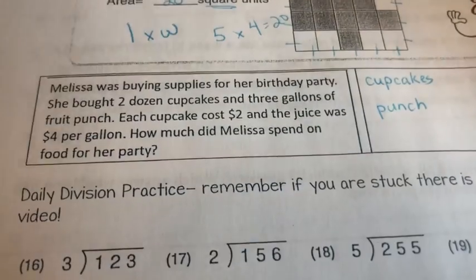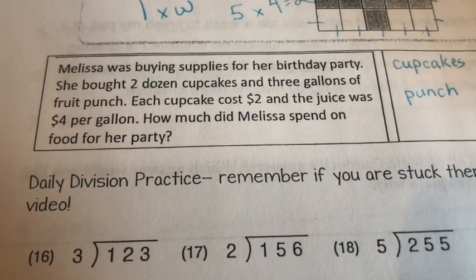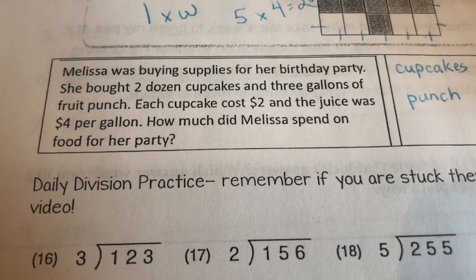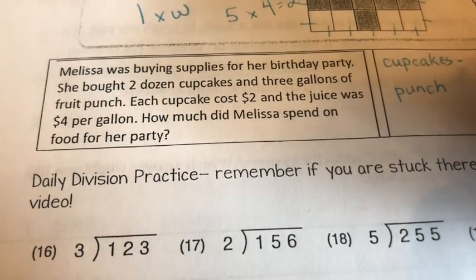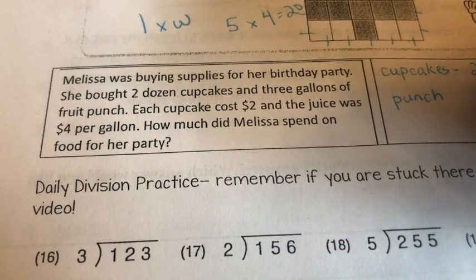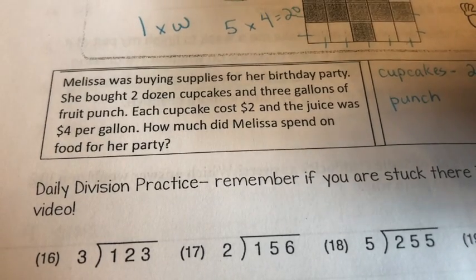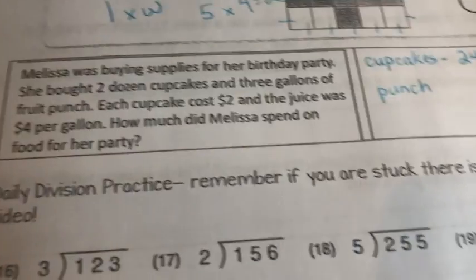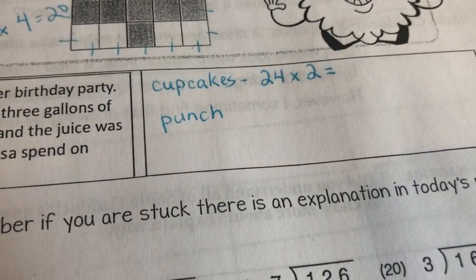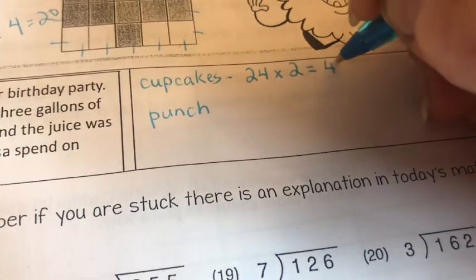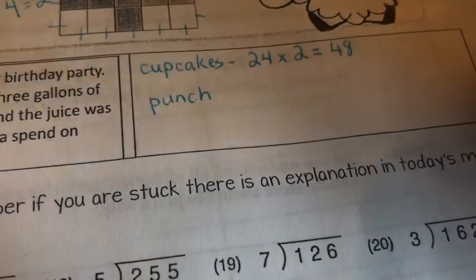So if we figure out each of those, we can add them together. Each cupcake was $2, and she bought 2 dozen. A dozen is 12. So she bought double 12, so 24 times $2. Sorry, I'm writing over here and you're not even seeing it. 24 times $2. So 24 plus 24 is 48. So she spent $48 on cupcakes.